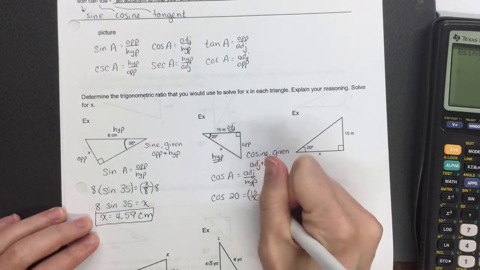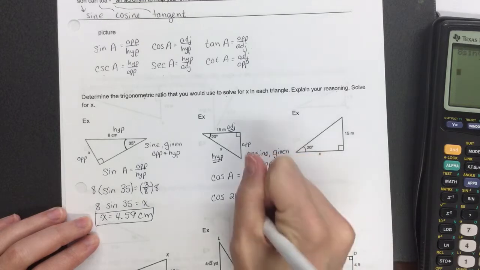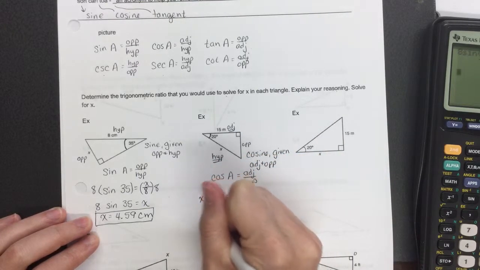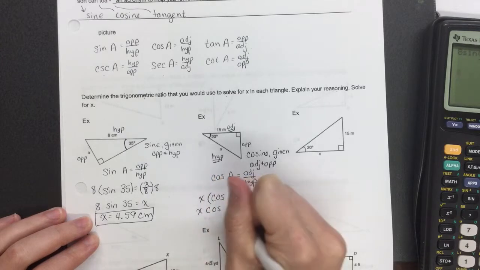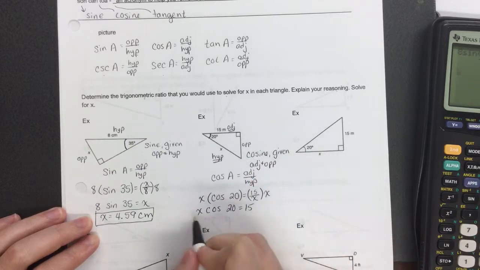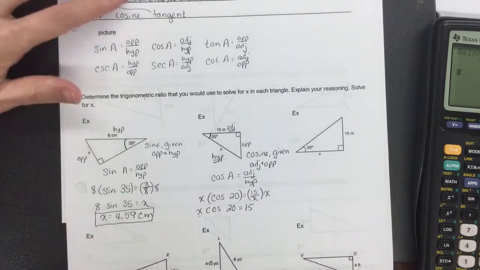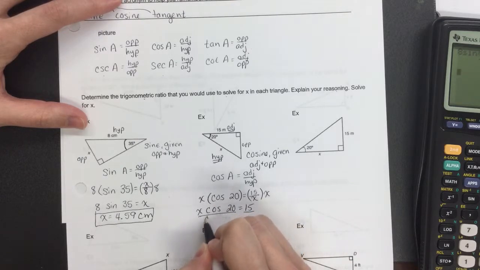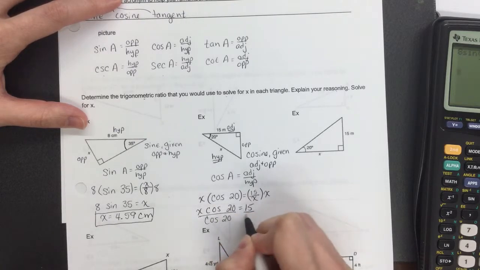So we're solving for x. Multiply both sides by the denominator when you've got a fraction. That leaves us with x times the cosine of 20 degrees equal to 15. x isn't all by itself on one side of the equal sign, so I'm going to divide both sides by what I need to move, the cosine of 20.